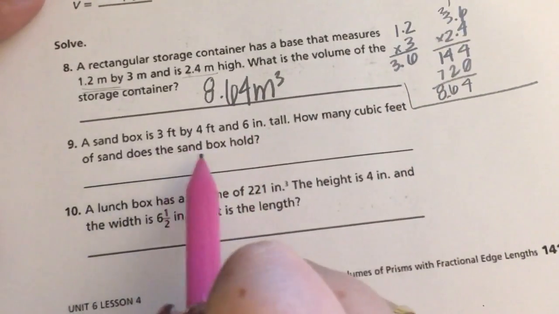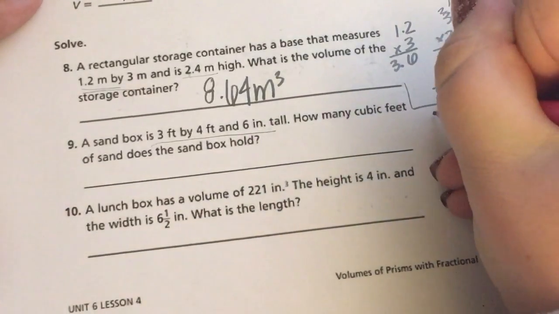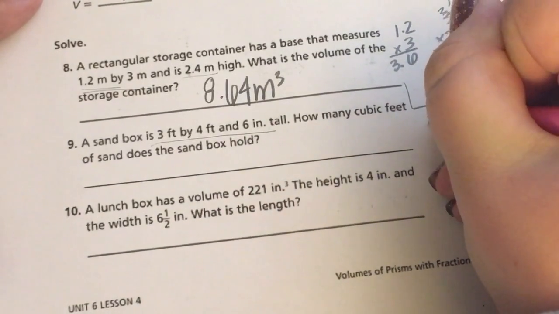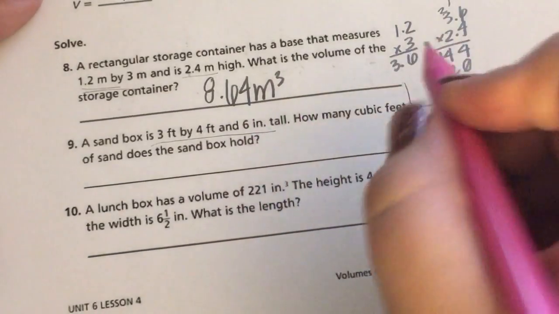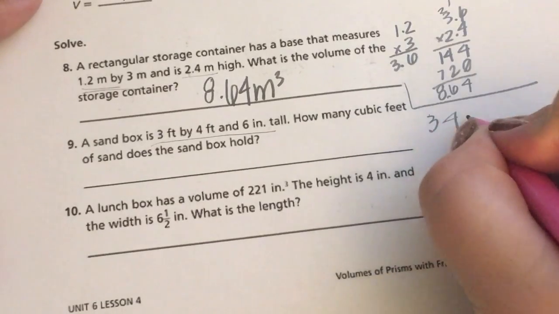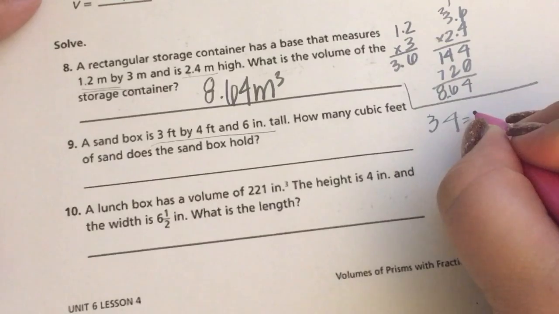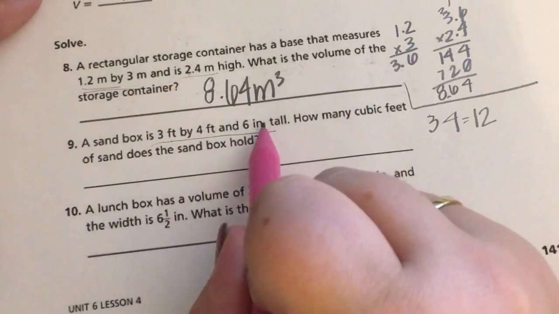Make a line for some room for my work. A sandbox is 3 feet by 4 feet by 6 inches tall. How many cubic feet of sand does the sandbox hold? That 6 inches tall is just like saying half of a foot. So I do 3 times 4, which is 12. These are dealing with feet.